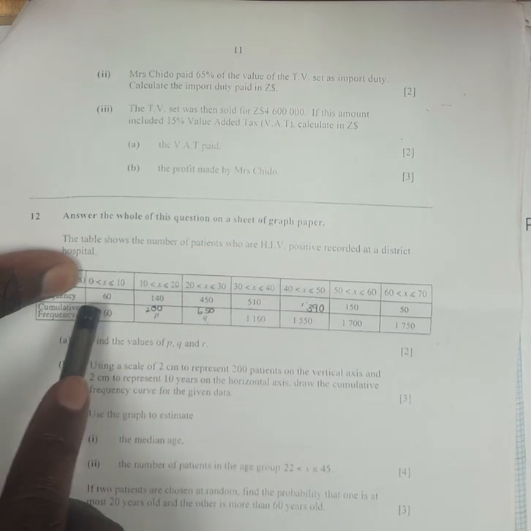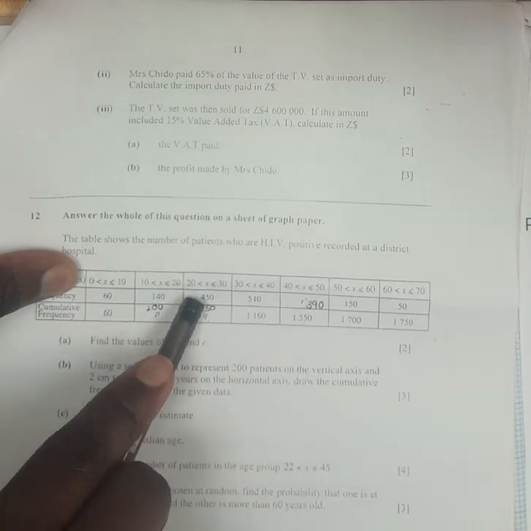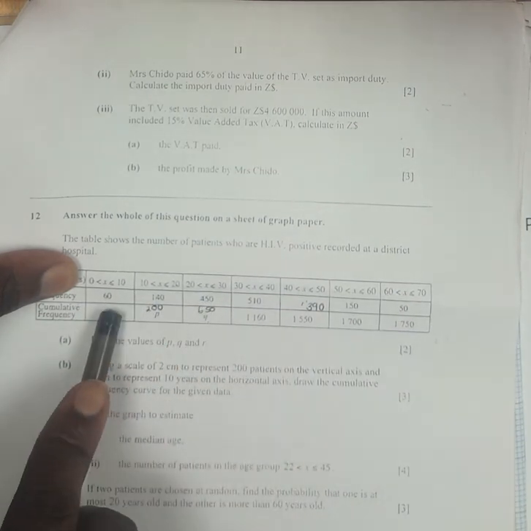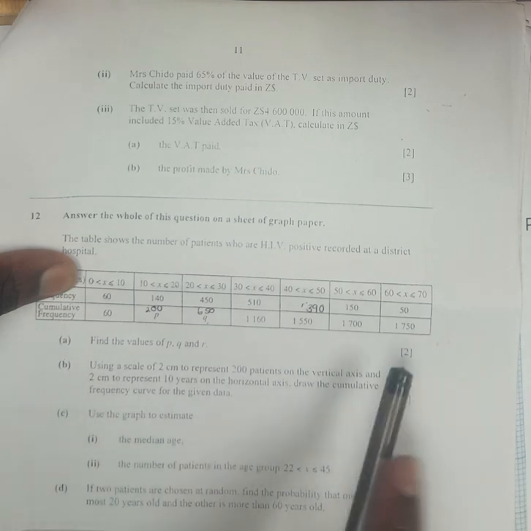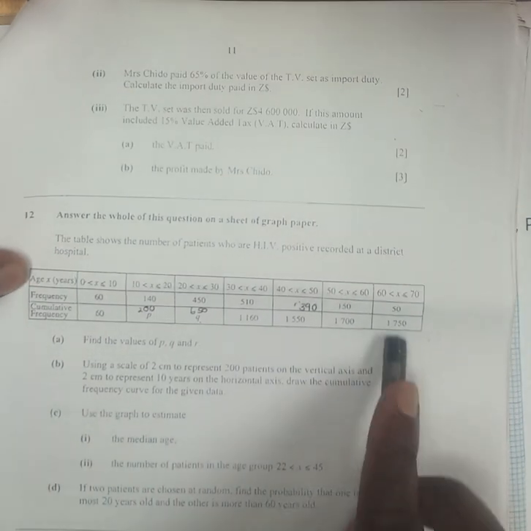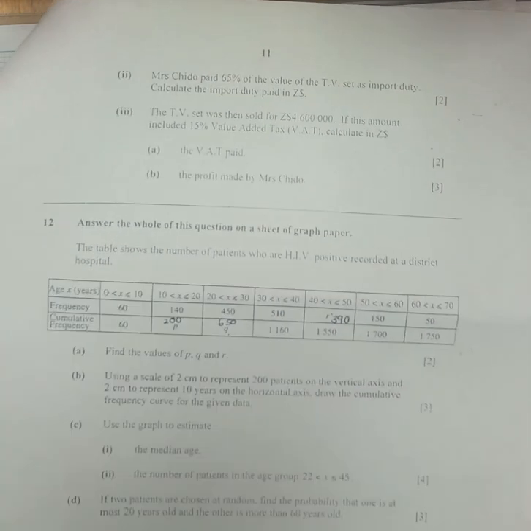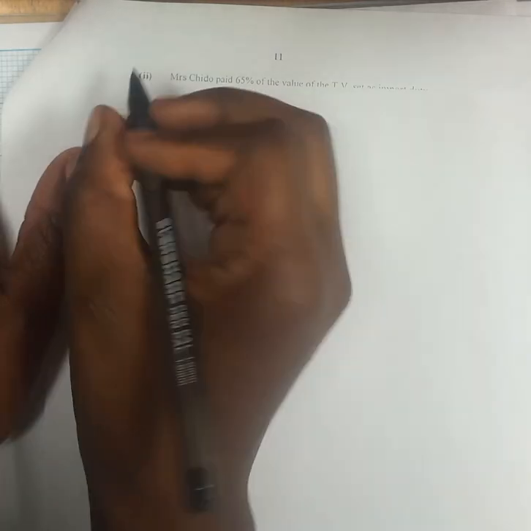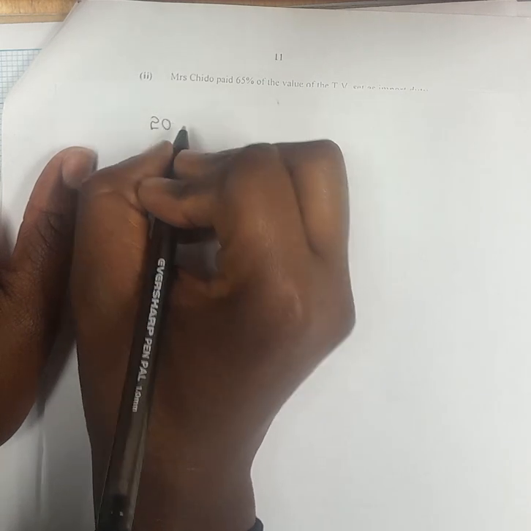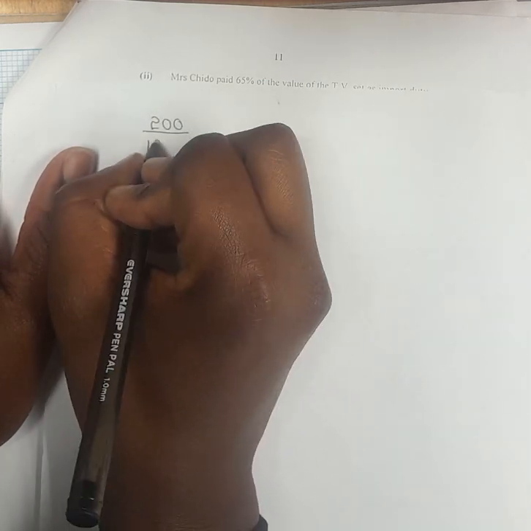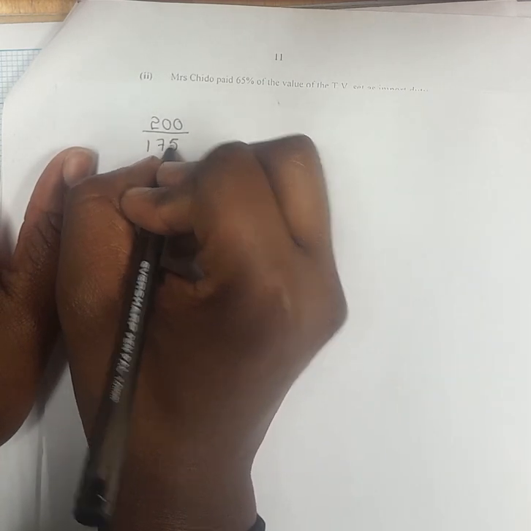So we say 60 plus 140 in order to get 200, and then the total is 1,750. So we say 200 over 1,750, right?